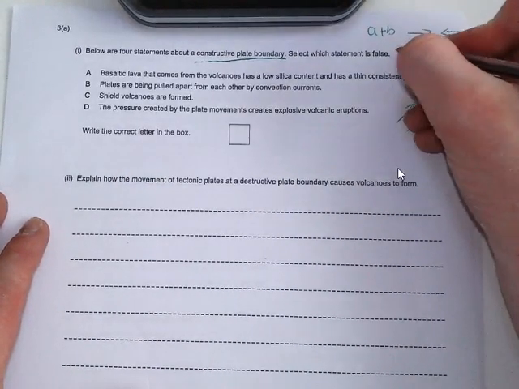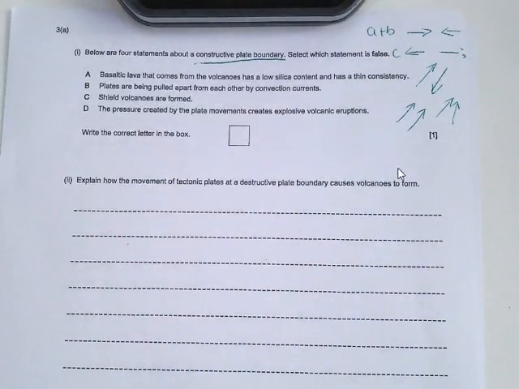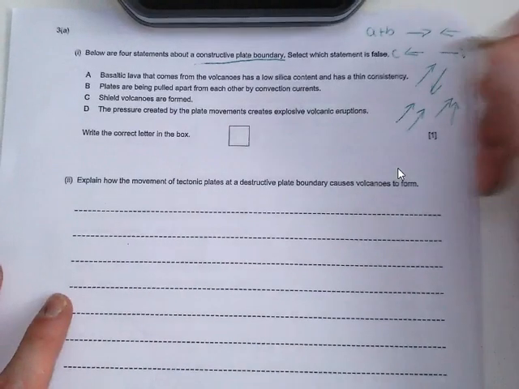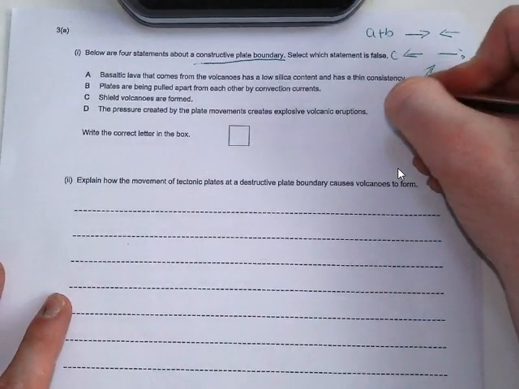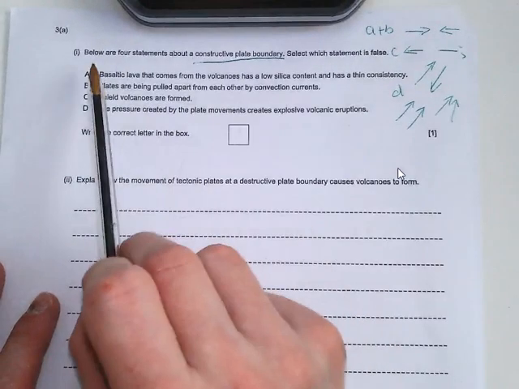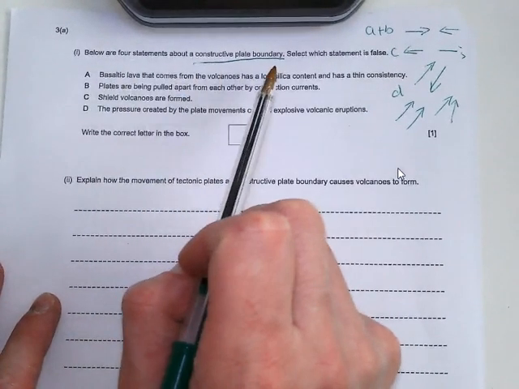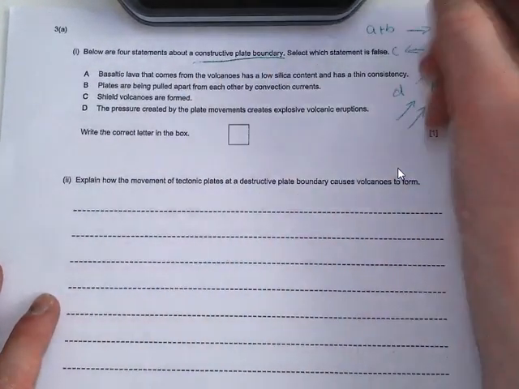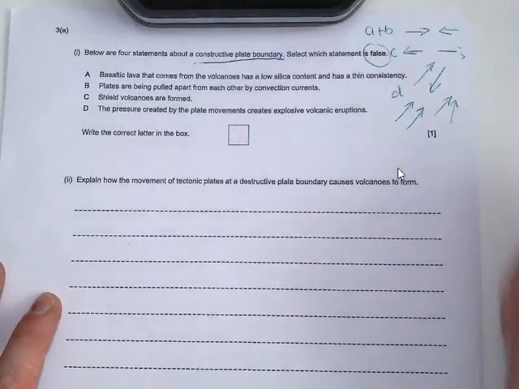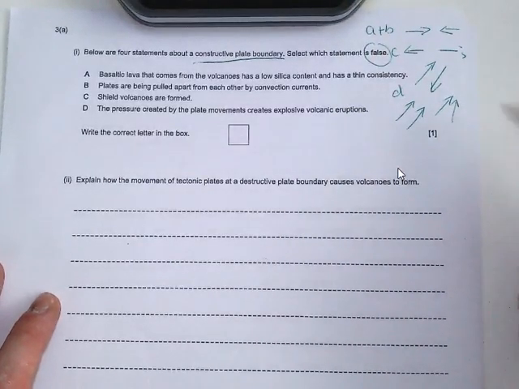Hi, quick tutorial on how to answer one of these topic tests on global hazards, and we're just going to go straight into it because we're going to be a little bit pushed for time. So this question here says, below are 4 statements about a constructive plate boundary. Select which statements are false. So really, really important to read the question here. Almost made a mistake earlier myself.